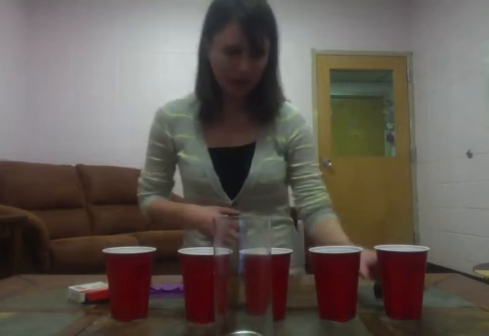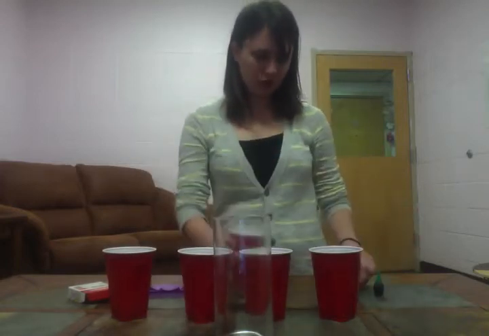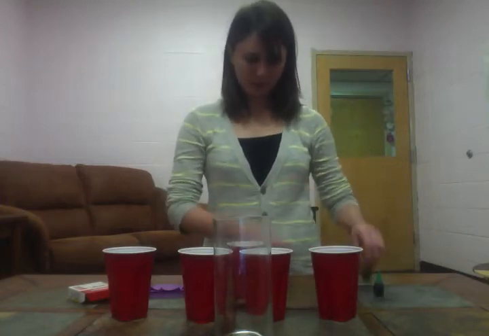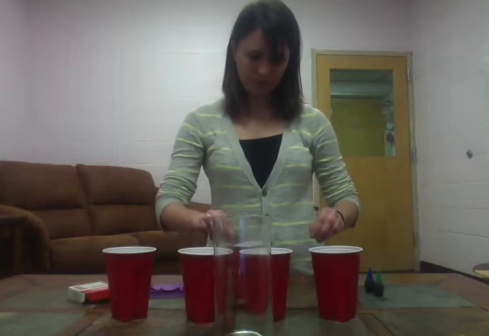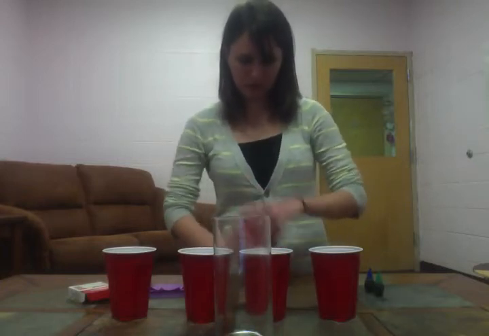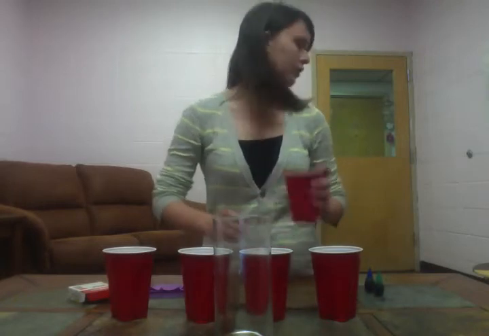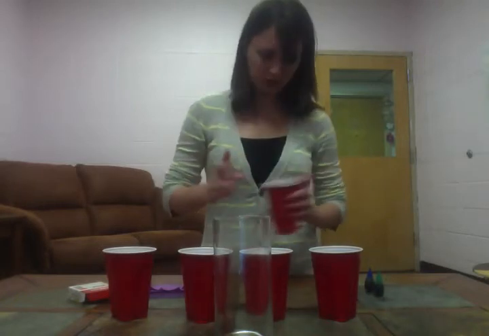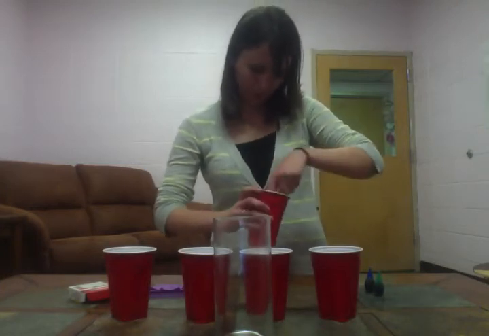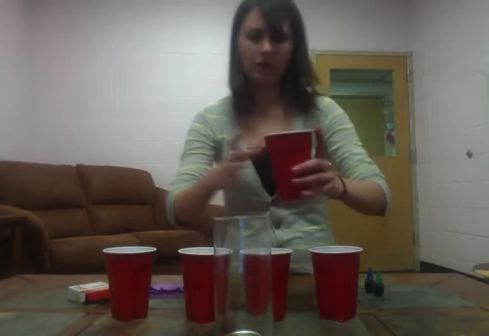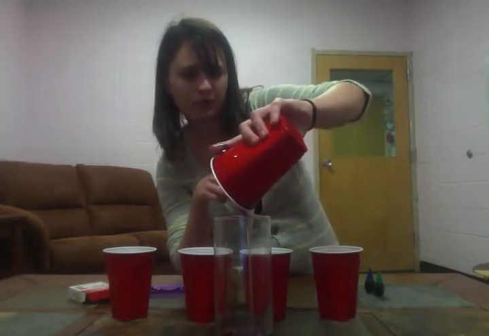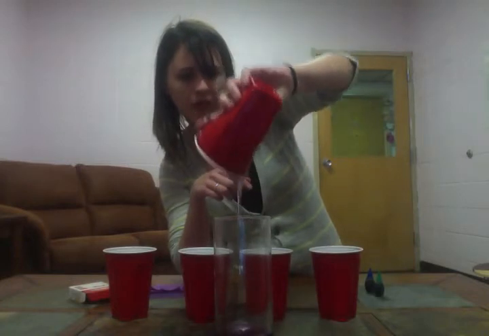So the first liquid I have is cornstarch, and we're going to make this one purple. Awesome. And now we're going to mix it up, mix it up, mix it up. Okay, awesome. Now we're going to pour this in here. Do you see how that is purple?